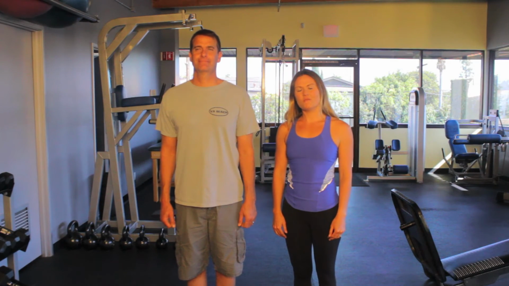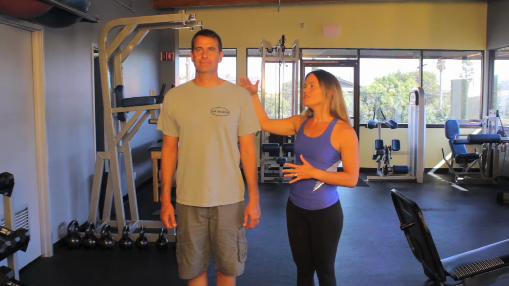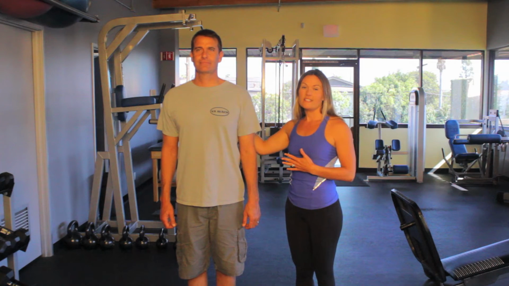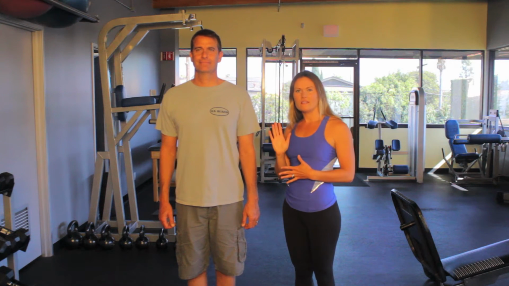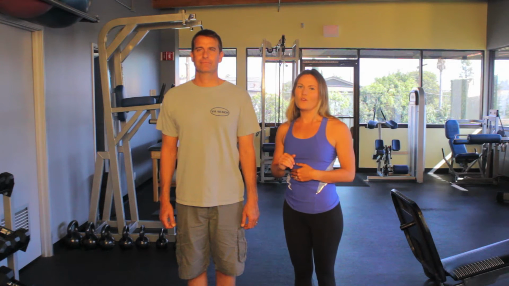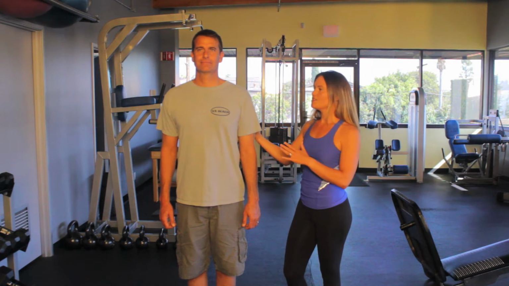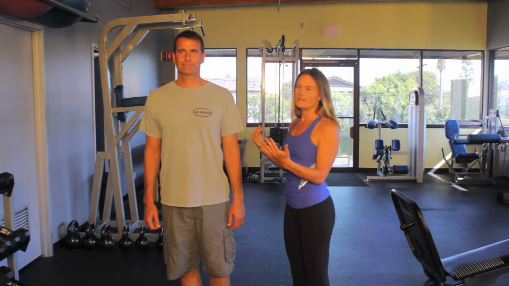Upper cross syndrome is a postural disorder that affects the musculature of the neck, shoulders, and the mid-back. Today, I'm going to show you how to recognize upper cross syndrome, as well as some postural cues and yoga positions that you can use to help correct it. So I'm going to have Wade turn to the side so we can assess his posture.